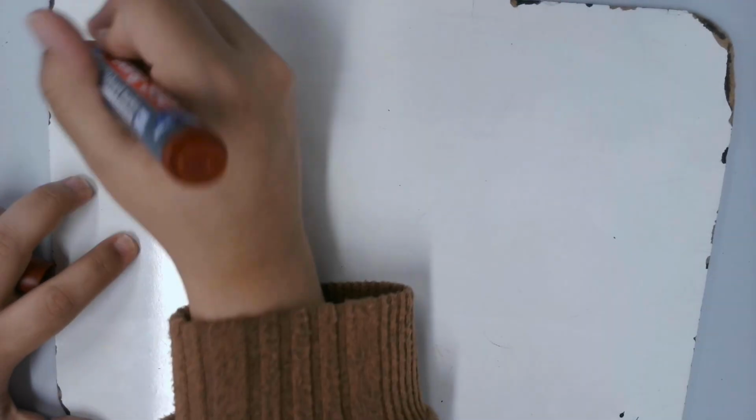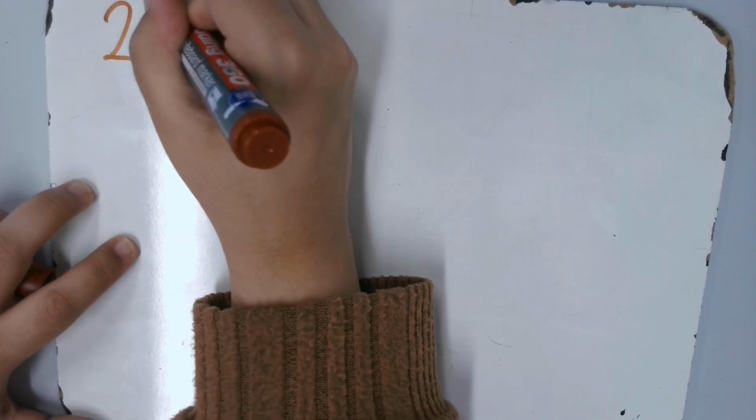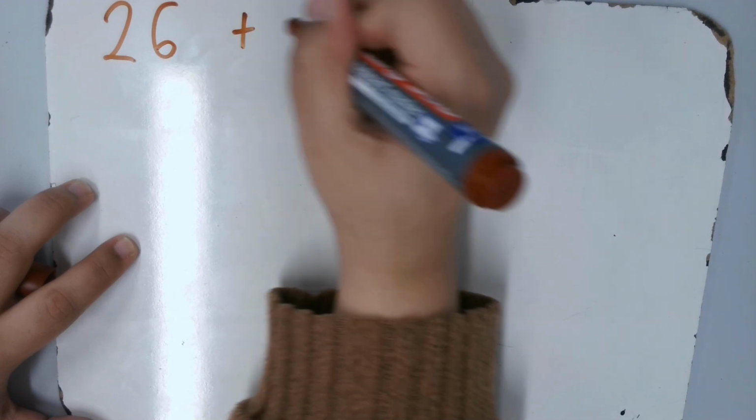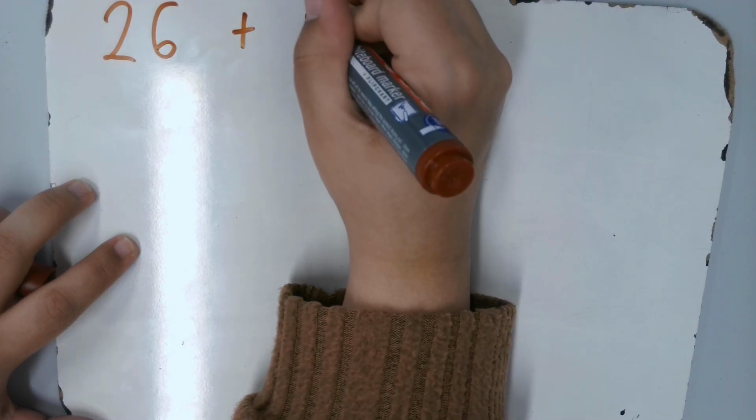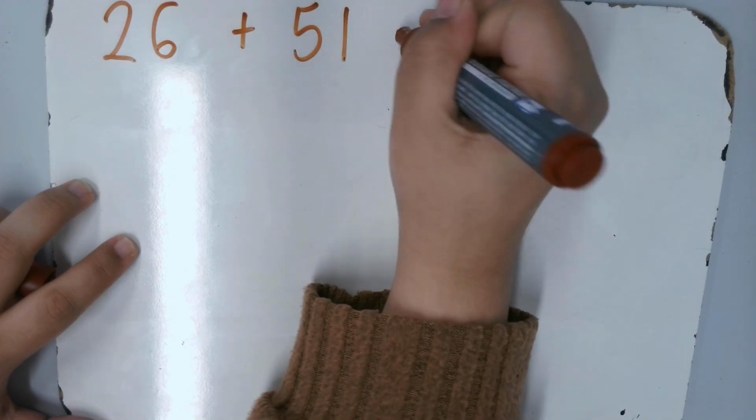What about if we had 20? I want you to pause the video now and have a go at doing this. Your equation is 26 add 51. Have a go now, and then you can come back and see if you get the same answer.